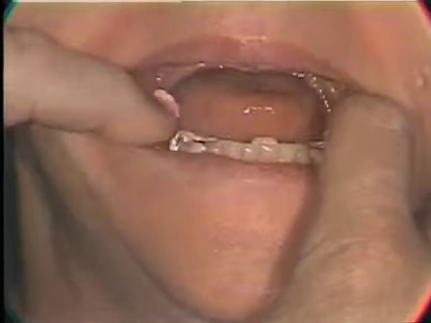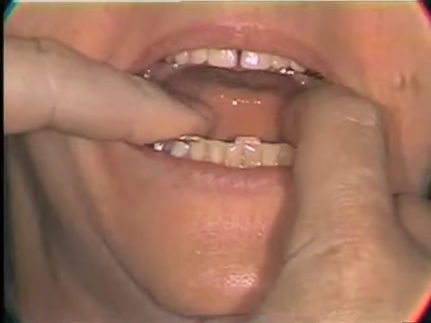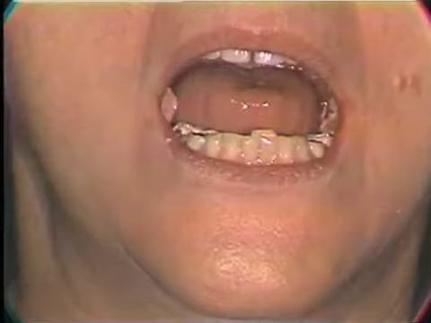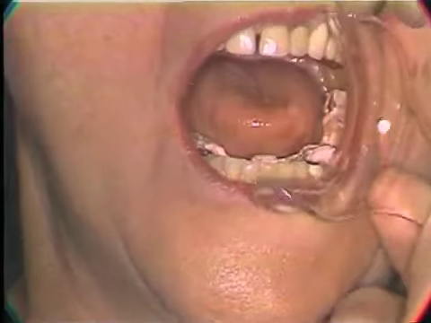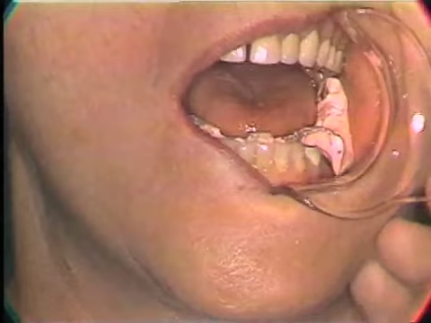Open, please. Would you get the cheek retractors? What we do is we will seat this against the tissue and check for stability of the base. Would you hold this one?